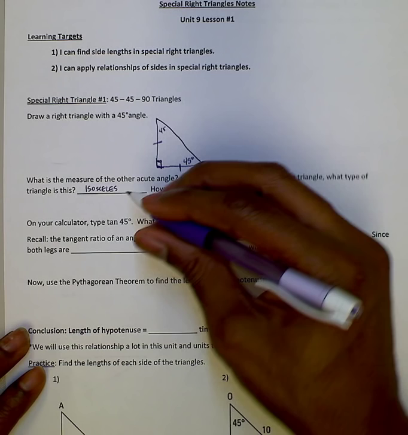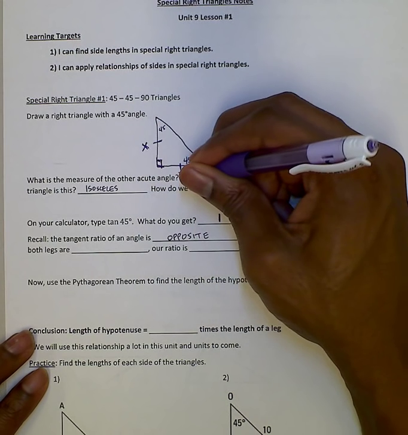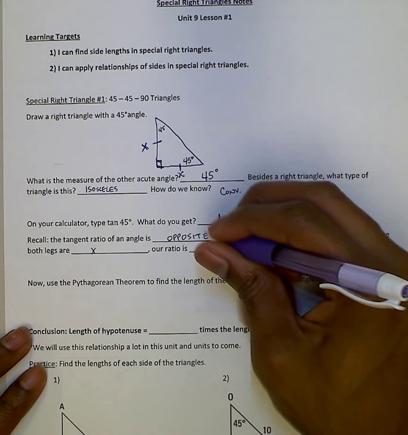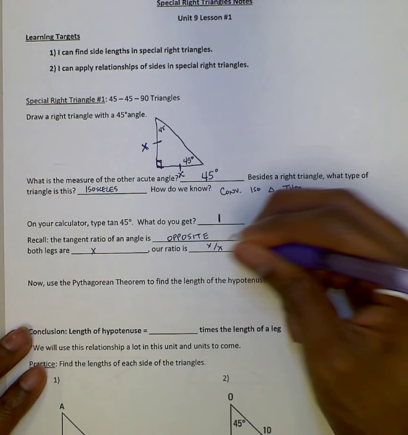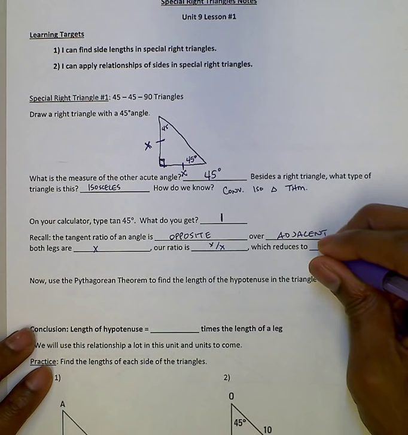Since both legs are, let's just say, x, our ratio is x over x, which no matter what x stands for, reduces to 1. X divided by x is 1, or anything divided by itself is 1. That's where we get our tangent ratio.